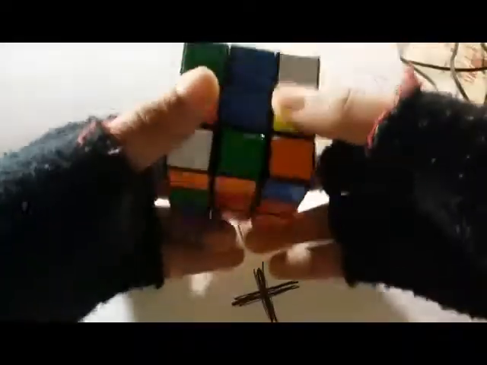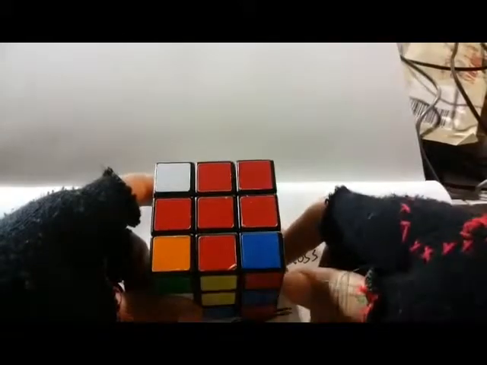Slide this up so that the blue's over here, slide it out, bring the red back down, and then I would just slide it back into place. So now we have a cross. Moving on to step 2.